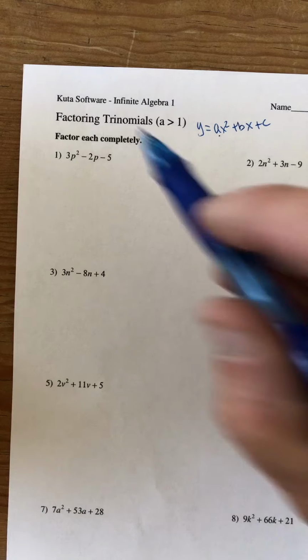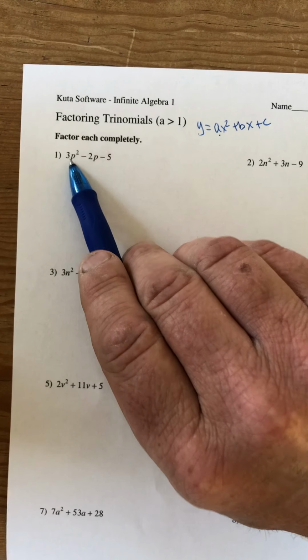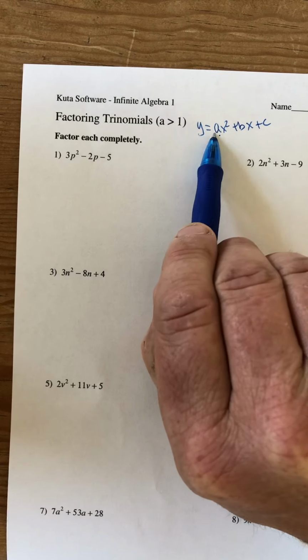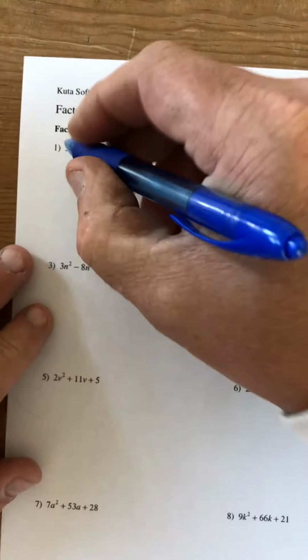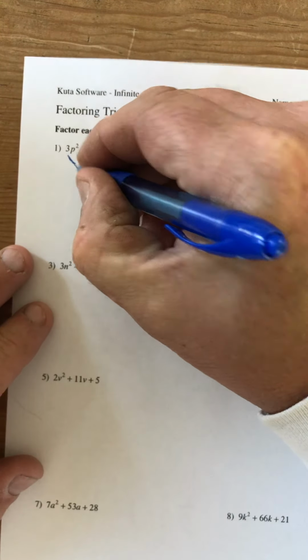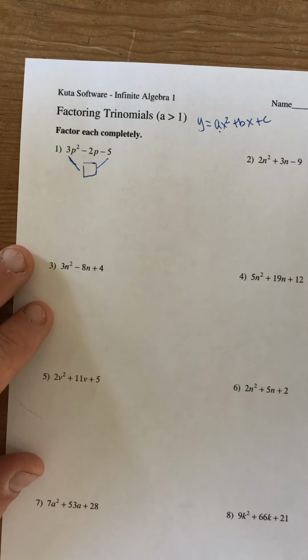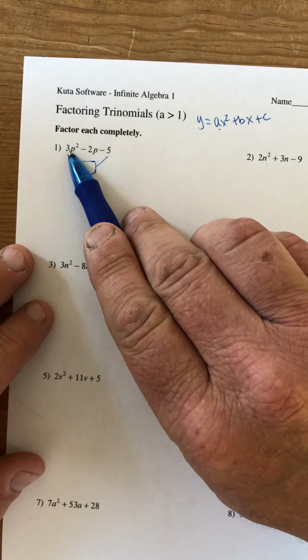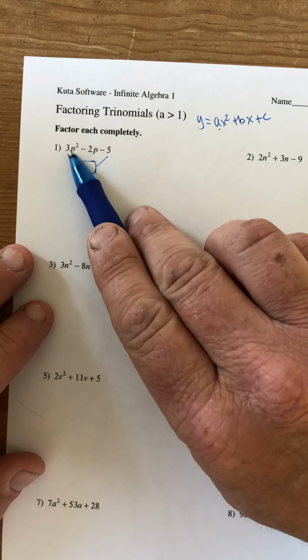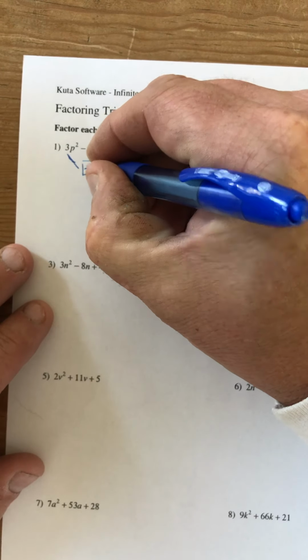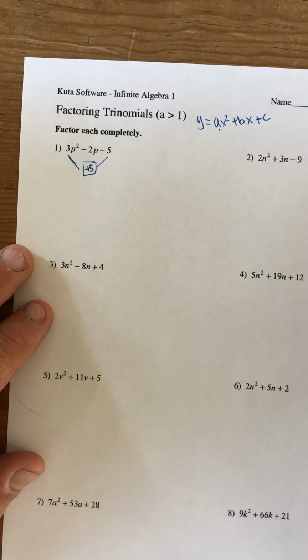Okay, so this first one, I know that my A is 3, my B is -2, and my C is -5. My A, my B, and my C. So we're gonna draw our lines, we're gonna do our bars and our box. We're gonna multiply our A term times our C term, so 3 times -5. Inside the box goes -15, okay?